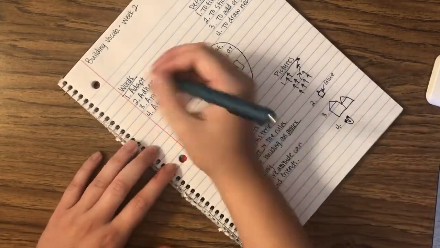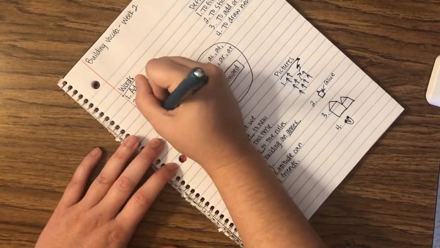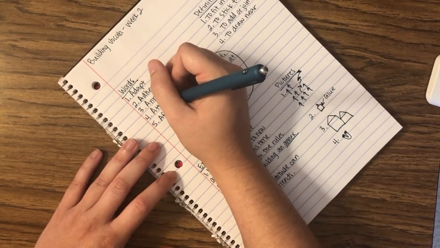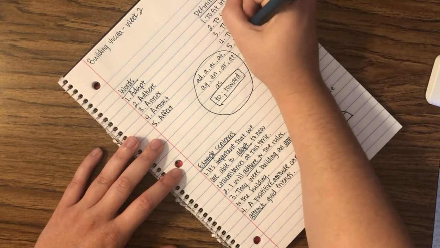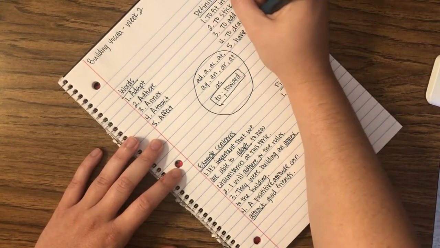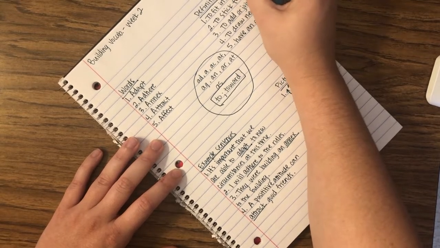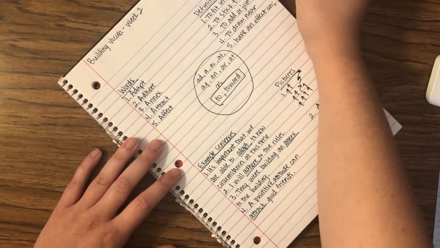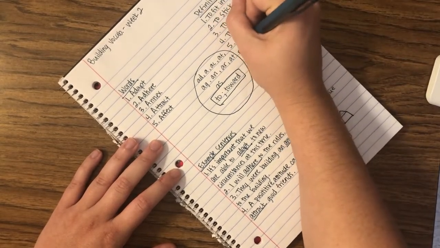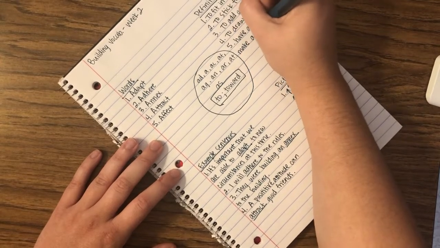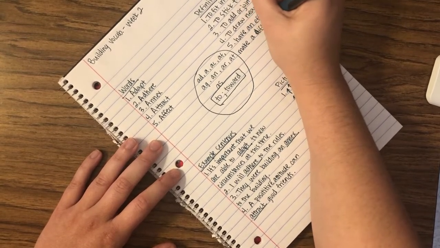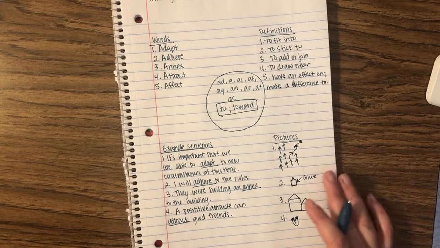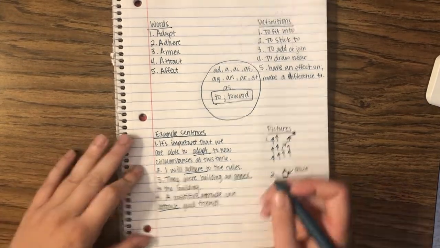Okay, we're on to our last word, number 5, affect. And the meaning of affect is to have an effect on, or to make a difference to. Difference to. That's a D. Sorry, I just kind of messed up writing that. Have an effect on or make a difference to.